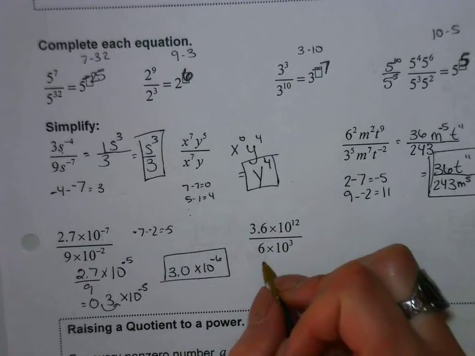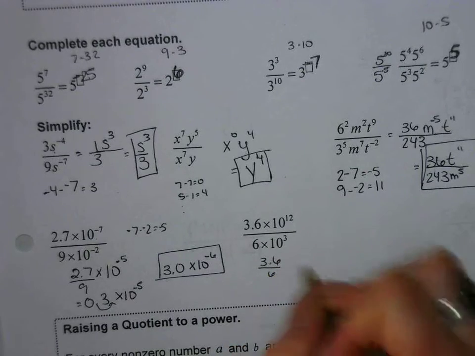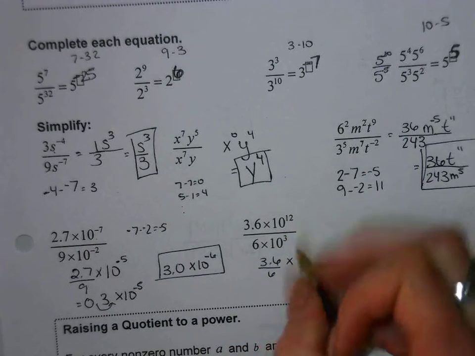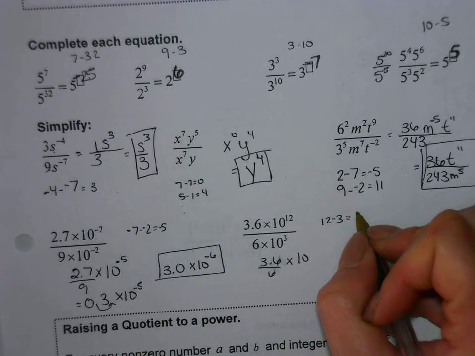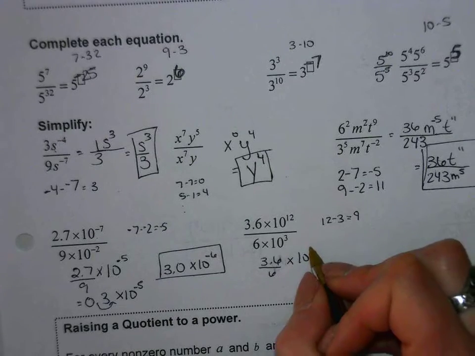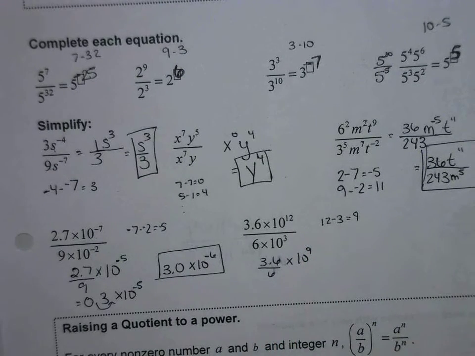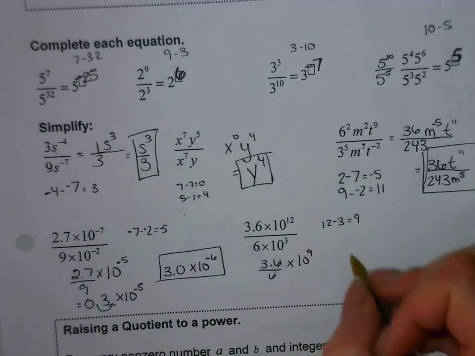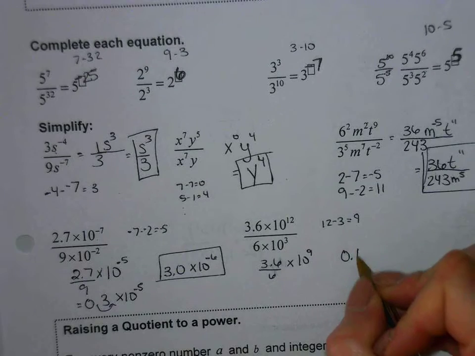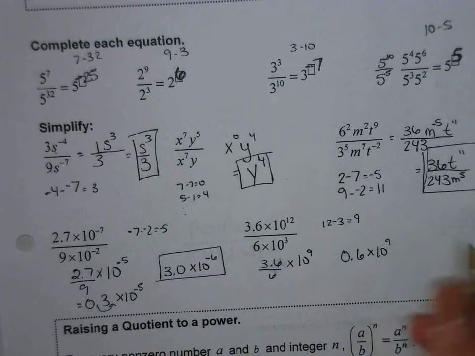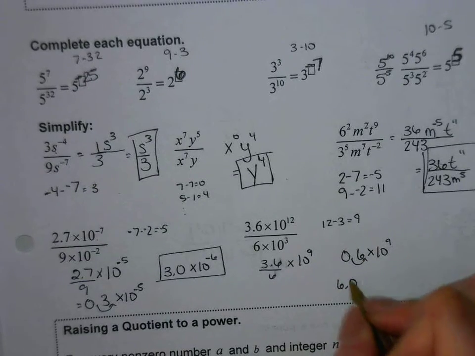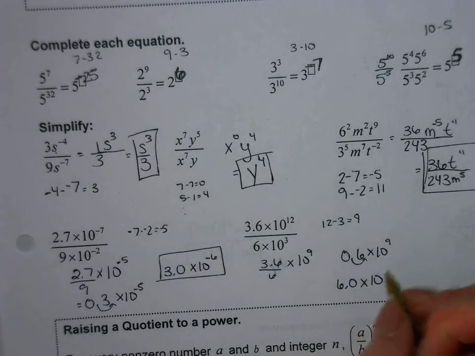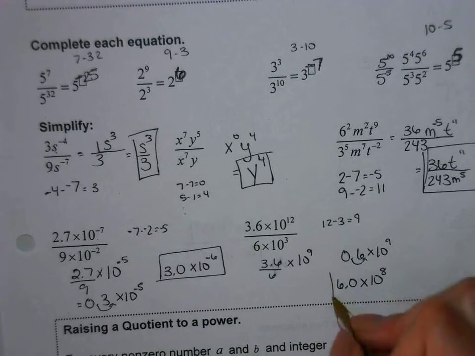So looking at this next one, we have 3.6 divided by 6 times, we have like bases of 10. So we're able to do 12 minus 3, which equals 9. So it's 10 to the 9th power. So 3.6 divided by 6 is 0.6 times 10 to the 9th power. We are moving our decimal so it's behind the 6, so it's 6 times 10 to the 8th power.